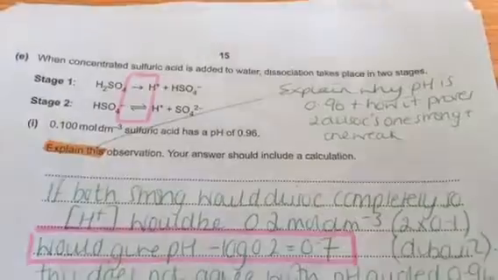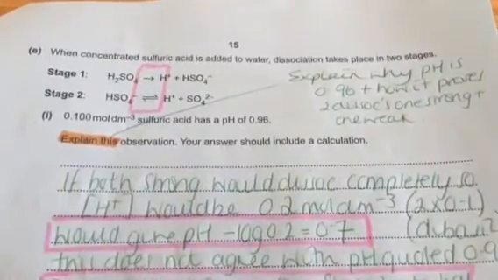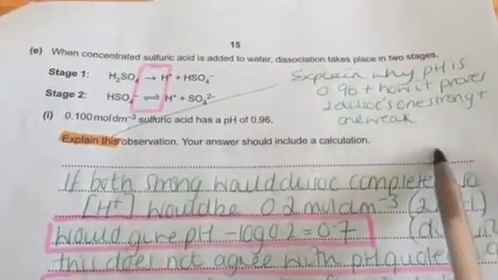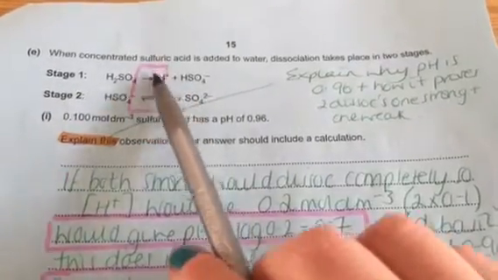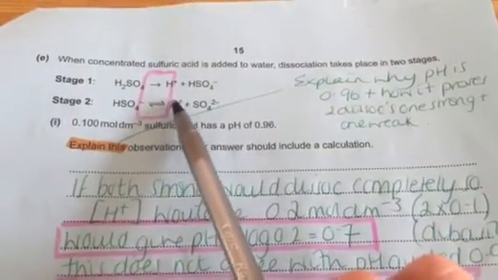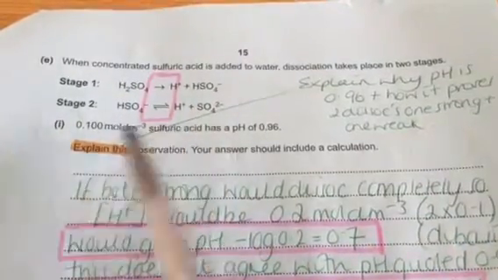Now, the way that I would approach this is, if both of the dissociations were strong, that would mean I would have absolute, complete dissociation. Then the quantity of hydrogen ions that I release would be double that of the sulfuric acid I had to begin with.